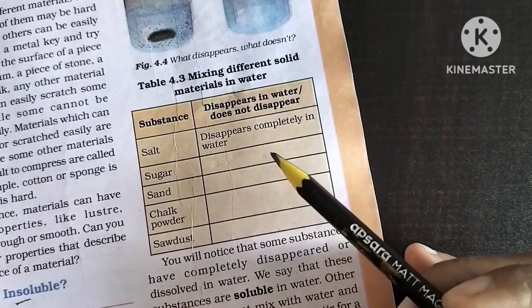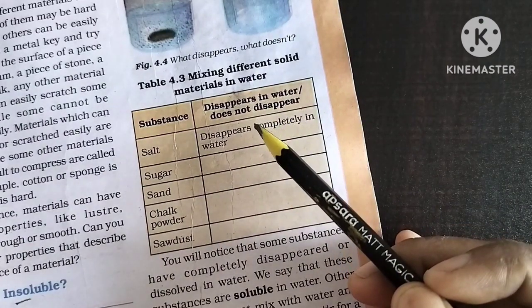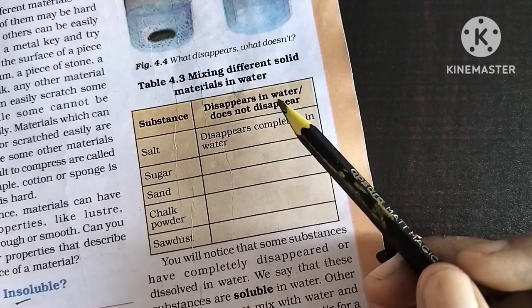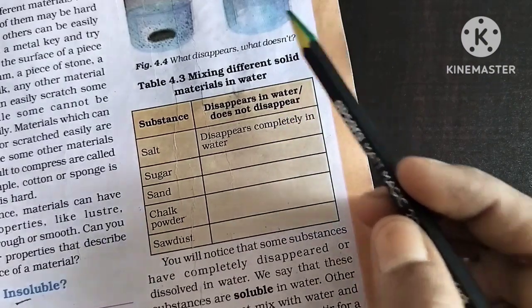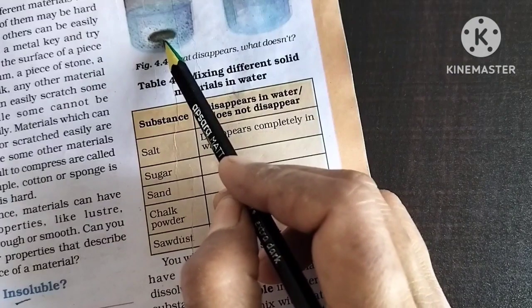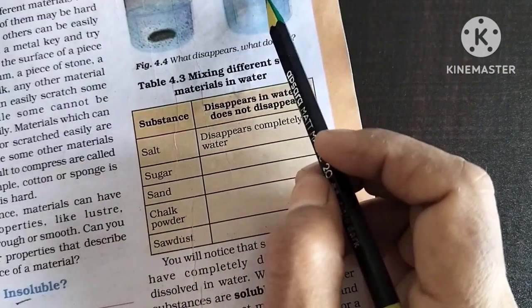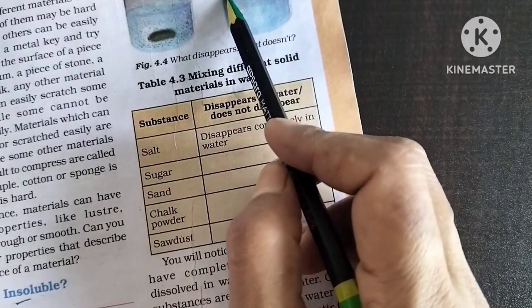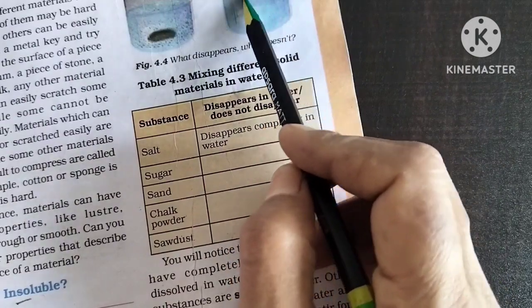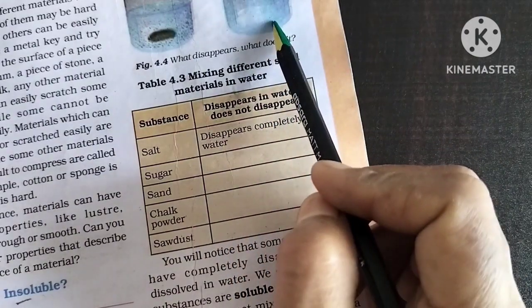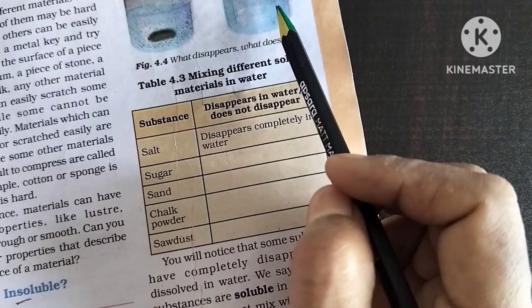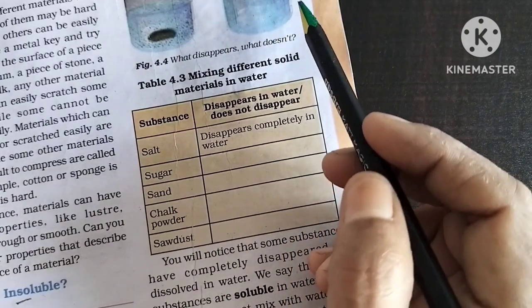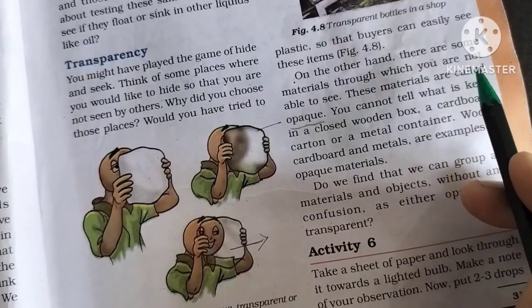Sand, sawdust and chalk powder are not completely dissolved in the water. Sand settles down at the bottom. Sawdust and chalk powder float on the water. Oil also floats on the water. These are not dissolved in water. They are insoluble in water.